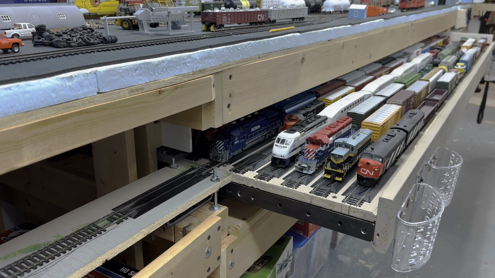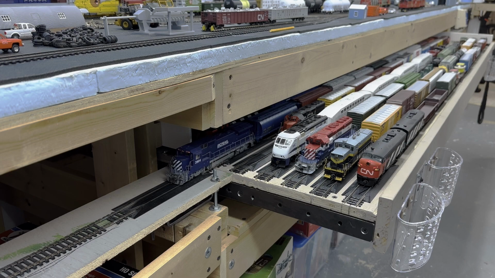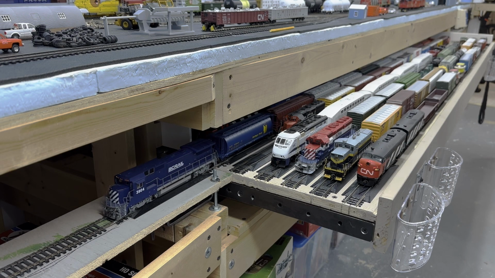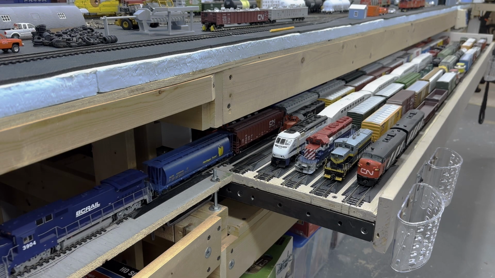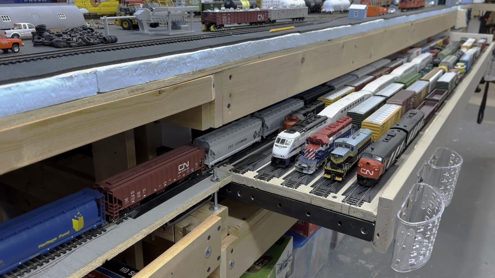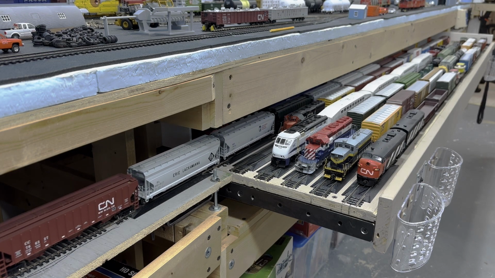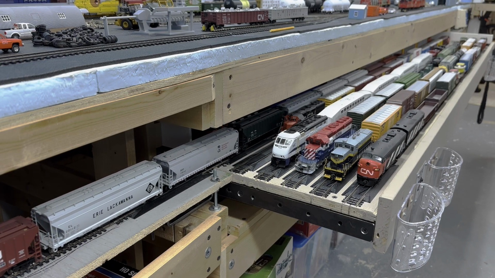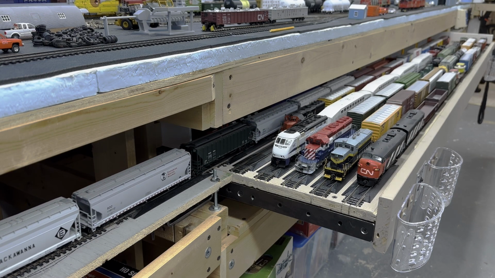The main staging yard is on a 4 by 8 foot traverser tray. The traverser tray was custom built by me and has 12 staging tracks. For those interested in more details on my traverser tray, please stay tuned to my channel. I will be posting later a more detailed video on the design, operation, and construction of the traverser tray.